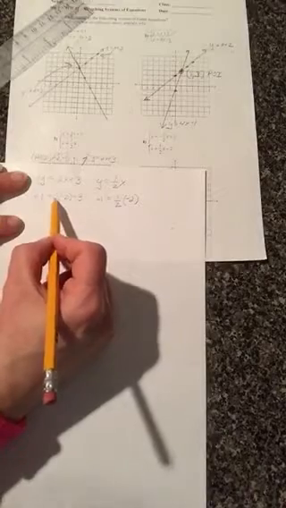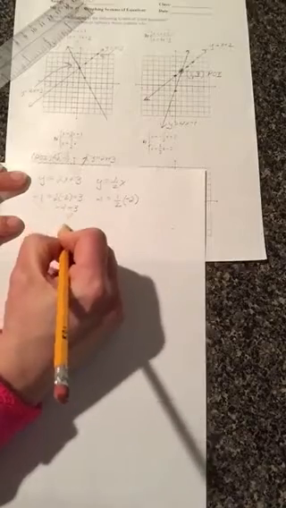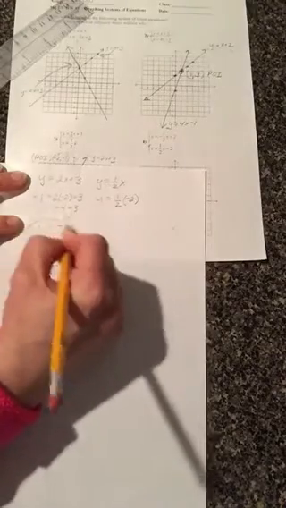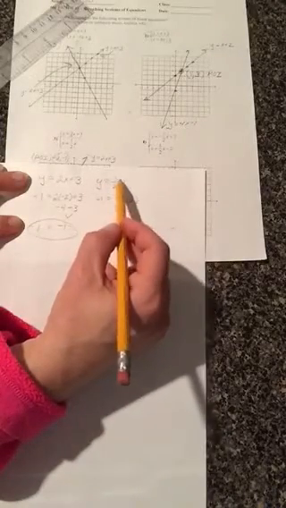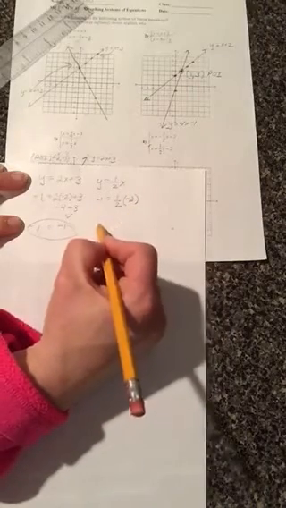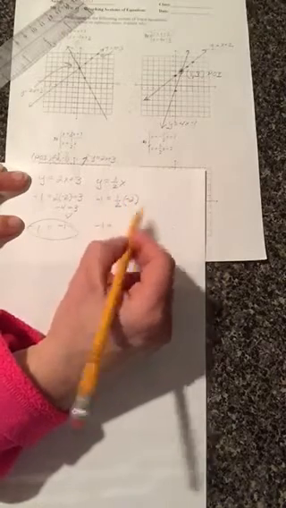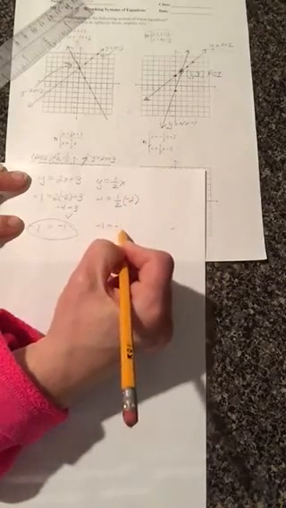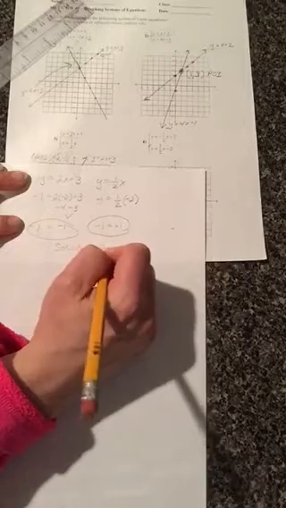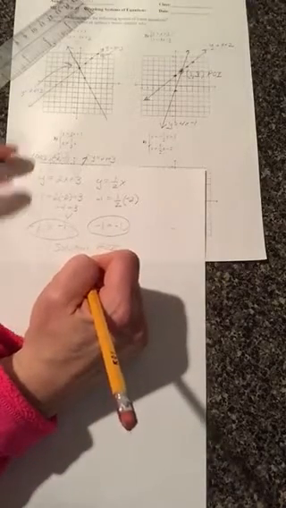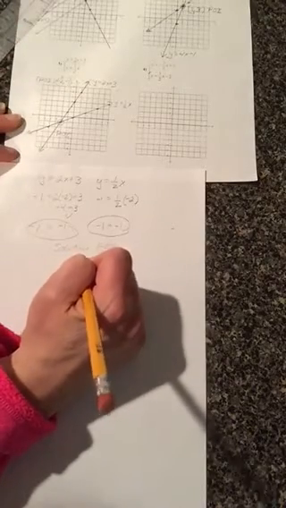So let's see what happens. 2 times -2 is -4, plus 3 gives me -1. So it's true. That works for that one. Let's see if it also works for y equals 1/2 x. Does -1 equal 1/2 times -2, which would also be -1? So -1 does equal -1. So the solution, or point of intersection, is correct, and that would be -2, -1.